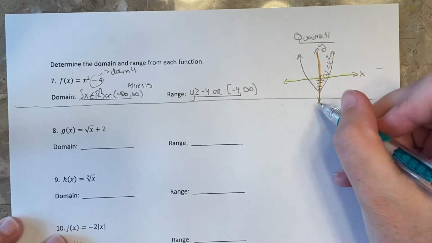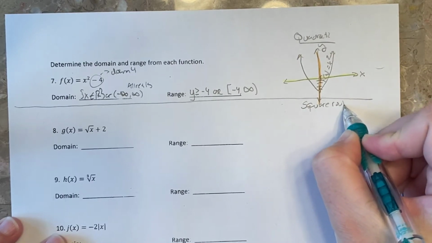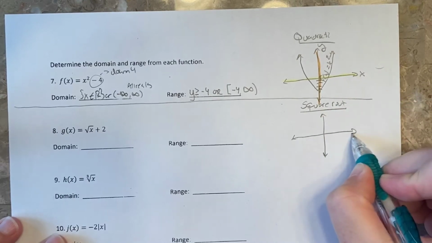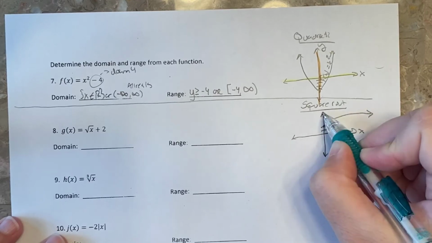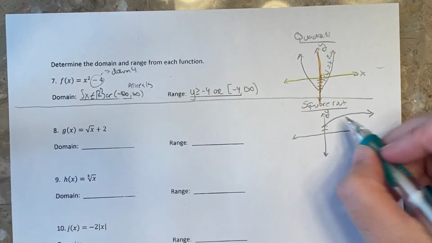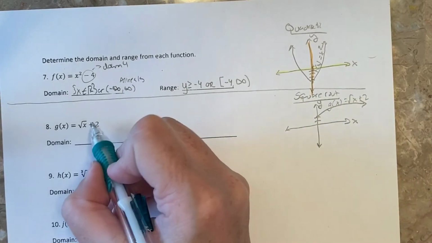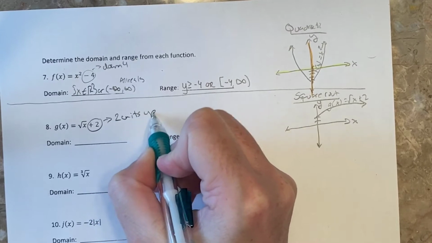All right, so let's try and draw this one. So this is going to be the square root graph. And it's 2 up, and it kind of curves like this. So here's my x, here's my y. And this is g of x equals radical x plus 2. So again, the +2 means 2 units up.